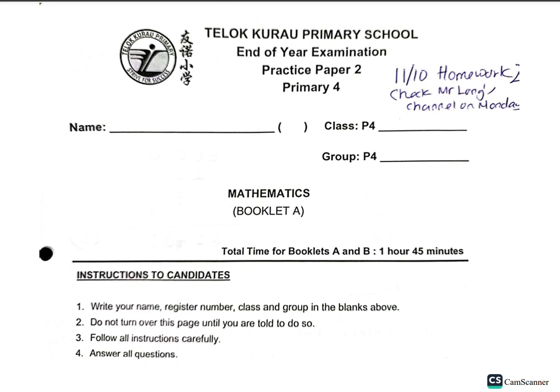Now, in today's lesson, we're going to go through the TKPS End of Year Exam Practice Paper 2 for Primary 4 students. Those who are my students in 2024, you're supposed to watch this and do your corrections. If you're not sure how to do this, watch this first. Don't copy the answer. After watching it, then you try answering it. Okay? Let's get started.